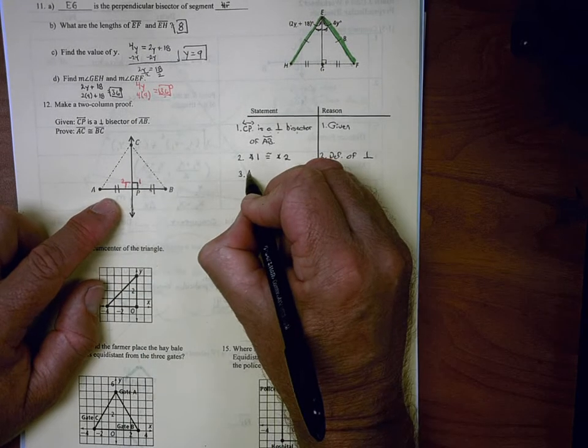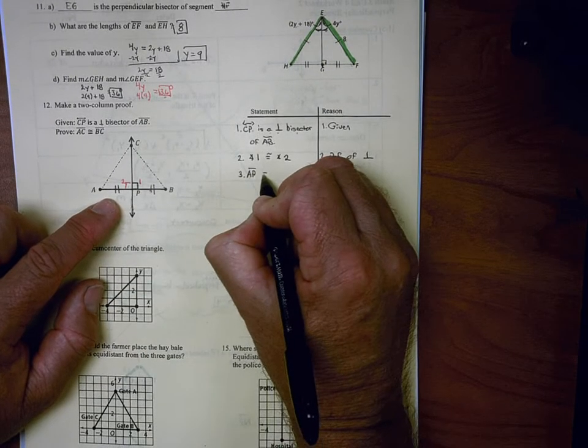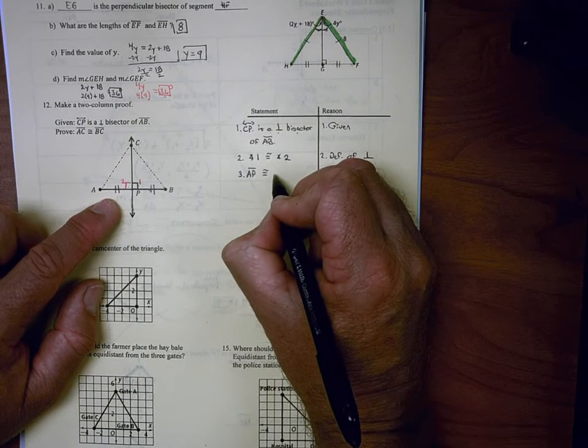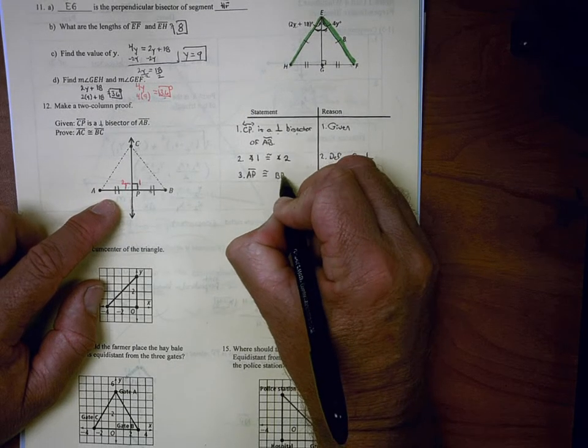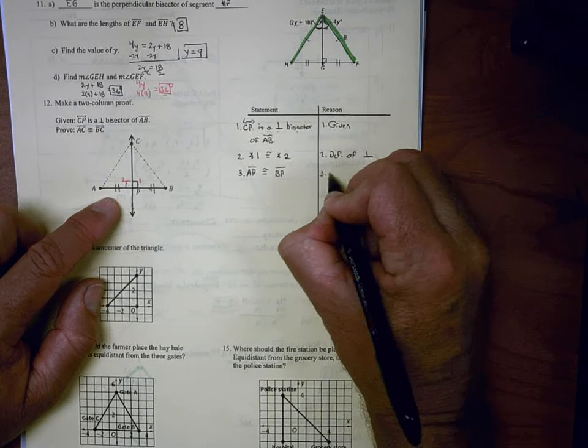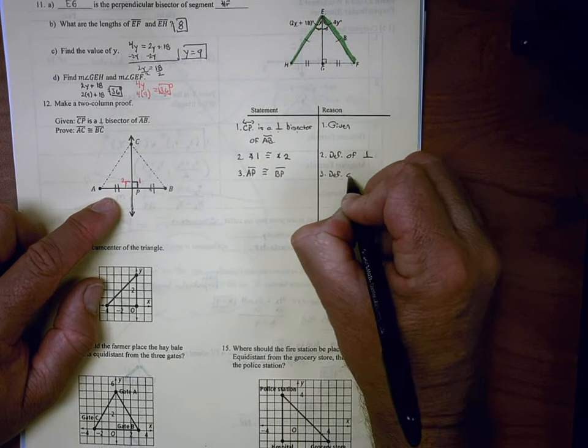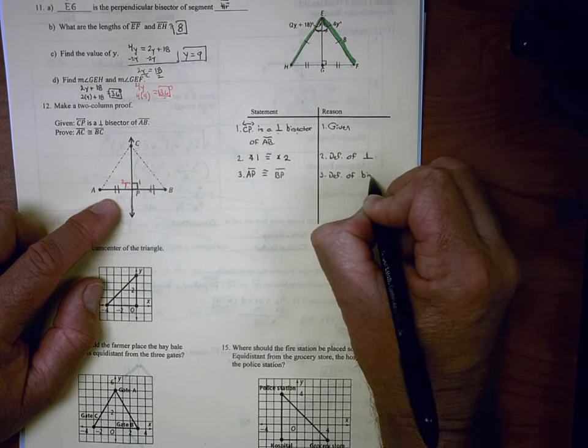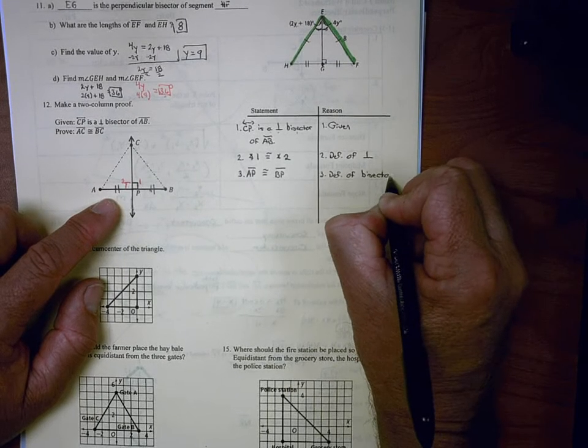So we know that A to P has to be congruent to B to P. Okay, and what's the reason for that? We are using the definition of bisector. Okay, bisector, remember, splits something into two equal pieces.